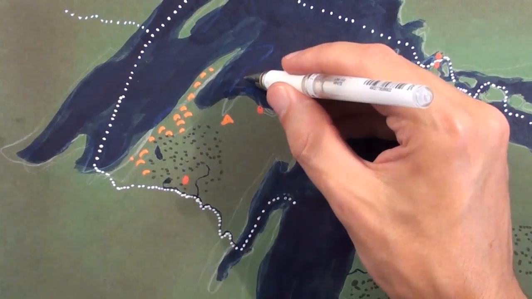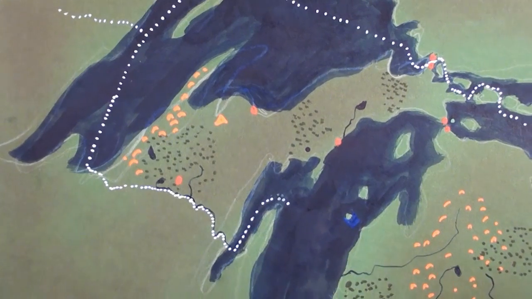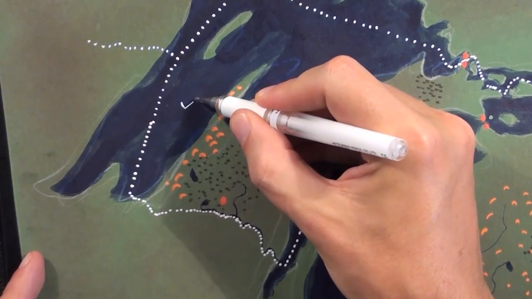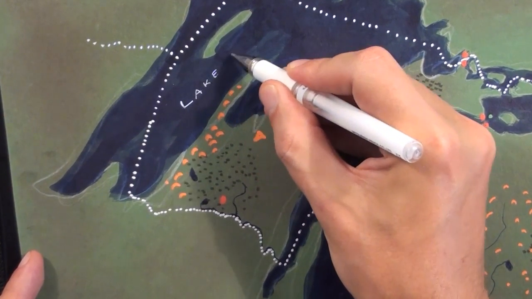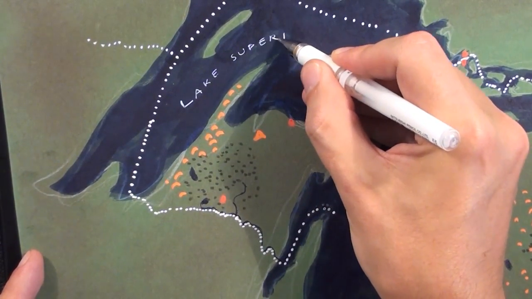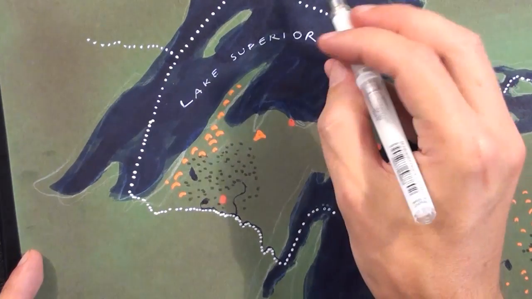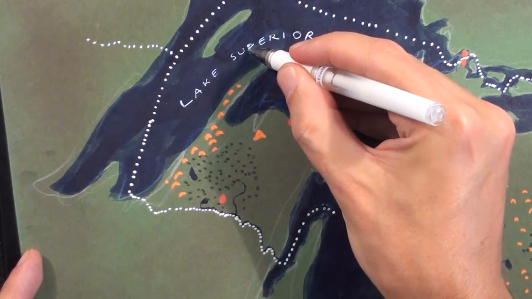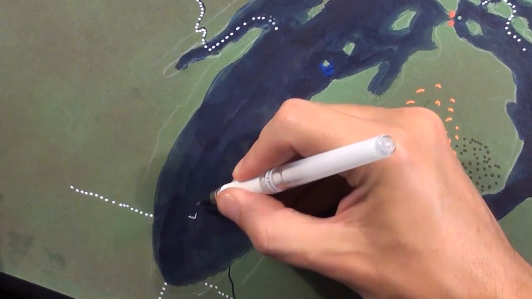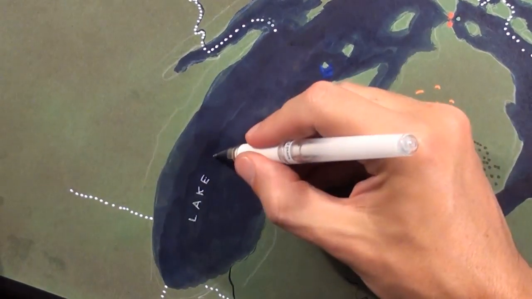Maybe I should write the names of the lakes, at least on this map. So here we have Lake Superior. Here we have Lake Michigan.